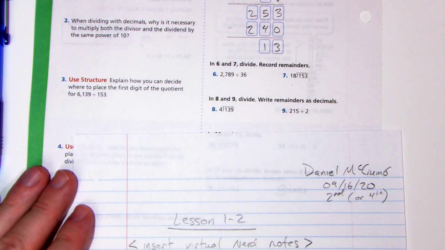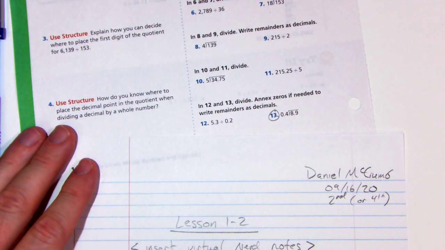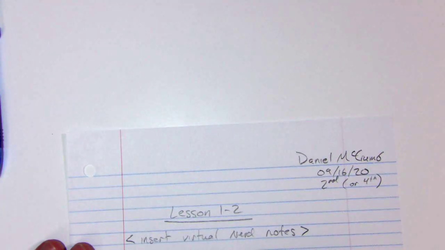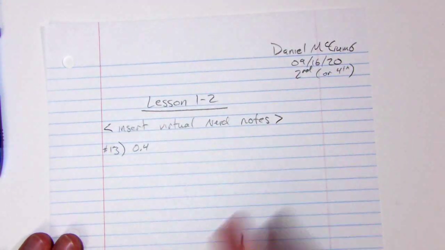We're probably going to already have our virtual nerd notes right here filled in. So now this is where we're going to show our work for question 13. Because when you show your work neatly, and let's say you have trouble, you need to ask a question, you can show me that and I can quickly find where and give you some suggestions. So what we're going to do is, this is our problem. 0.4, that was off the screen.